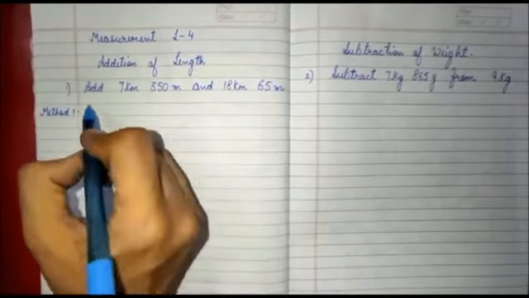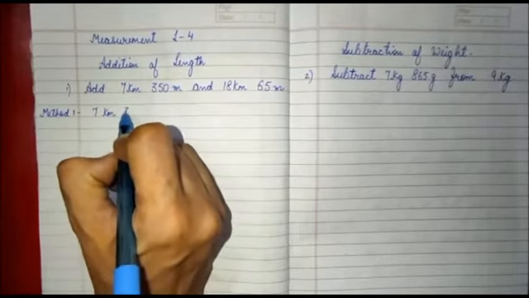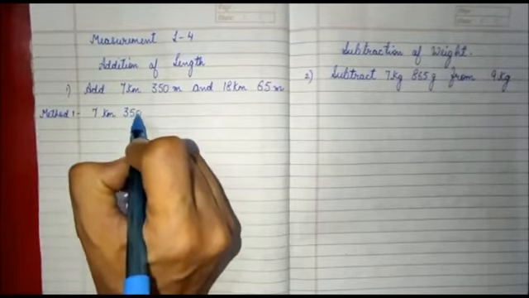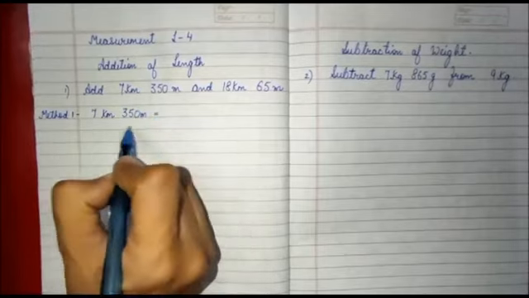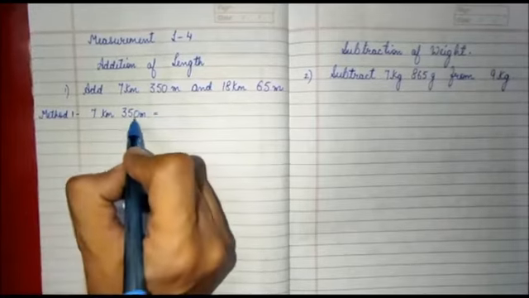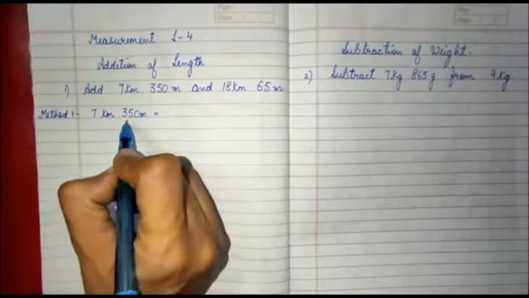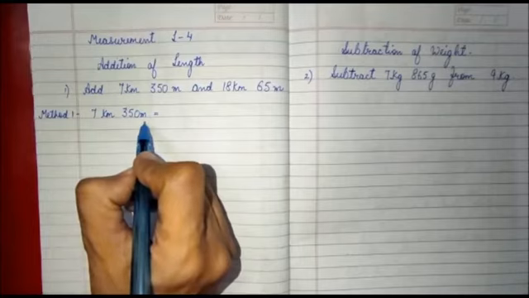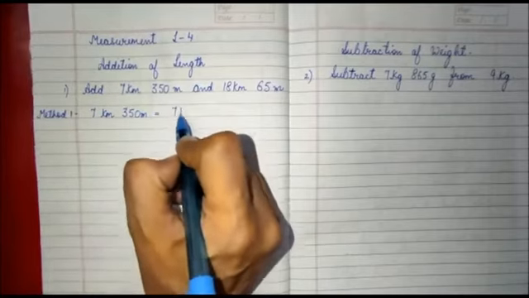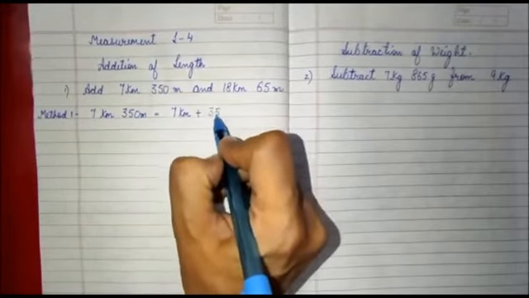So let us first convert the given length. First one is 7 kilometer, 350 meters. So I am going to convert the given length into higher unit. So this is already in a higher unit. So I am going to focus on this particular 350 meters. So to convert 350 meter into kilometer, I am going to divide the given with 1000. So let us do that conversion.